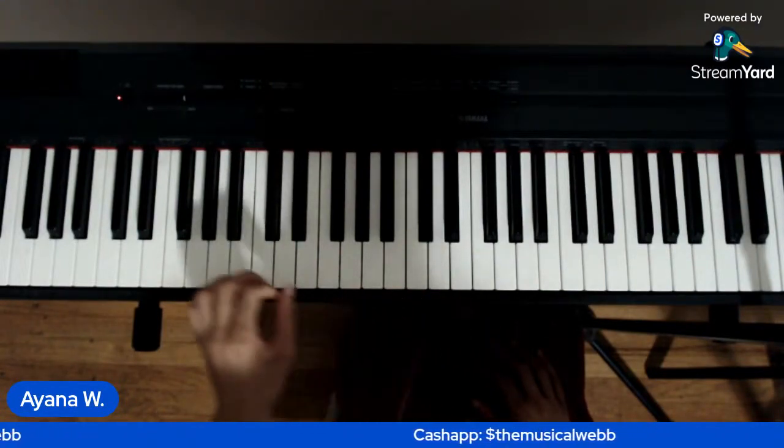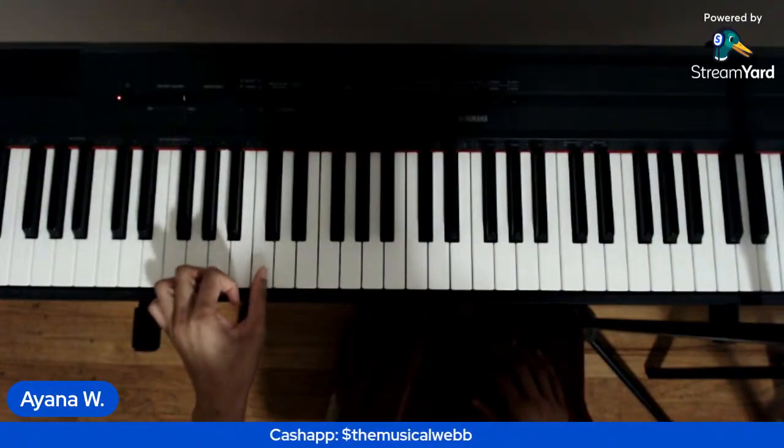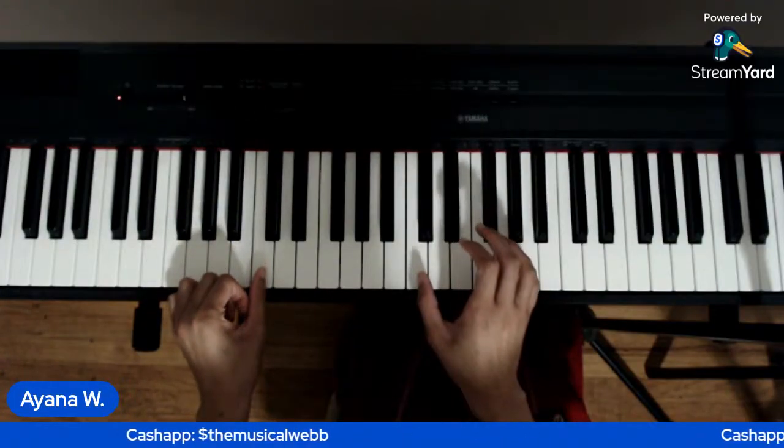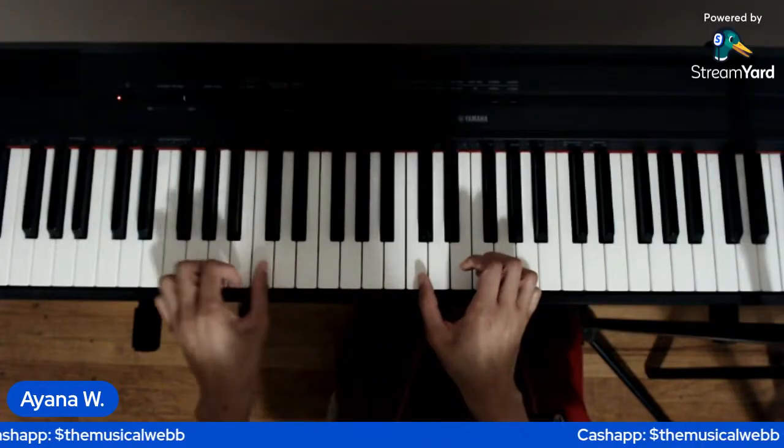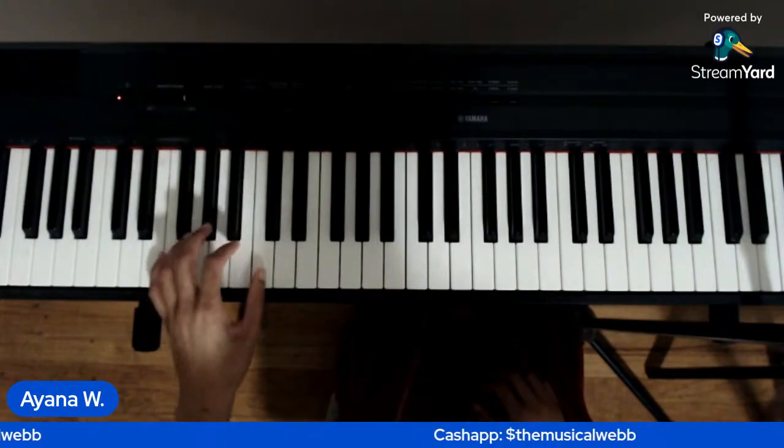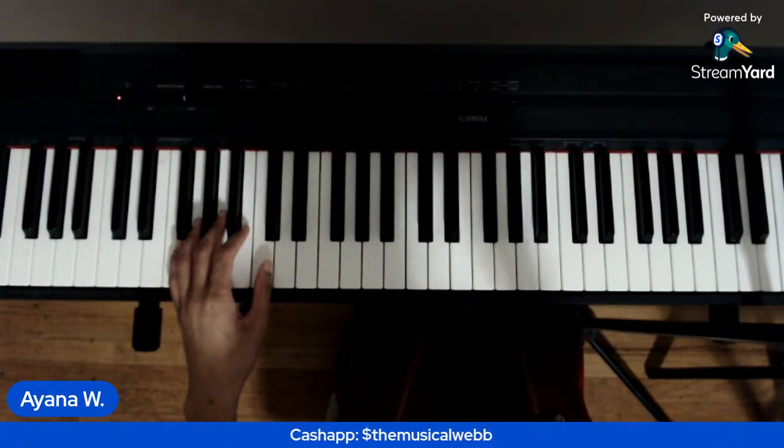And what we're going to do is we're going to play the left hand an octave lower. So if your right hand is here, you're going to play the next C down. And we're going to use our thumb for the left hand to play the 8th notes. Here's how the 8th notes will sound.